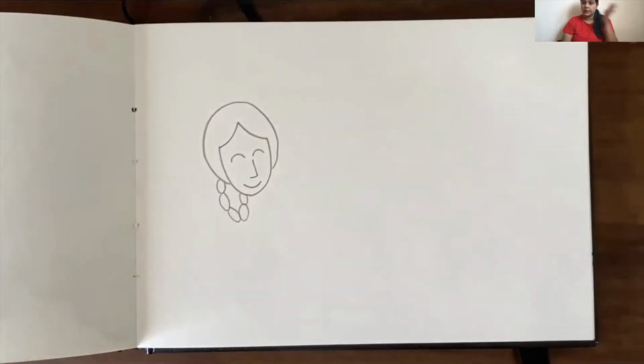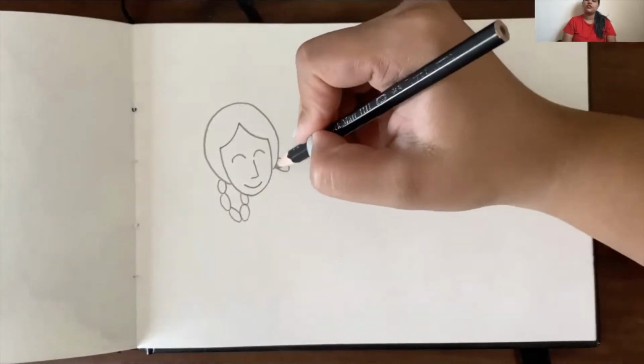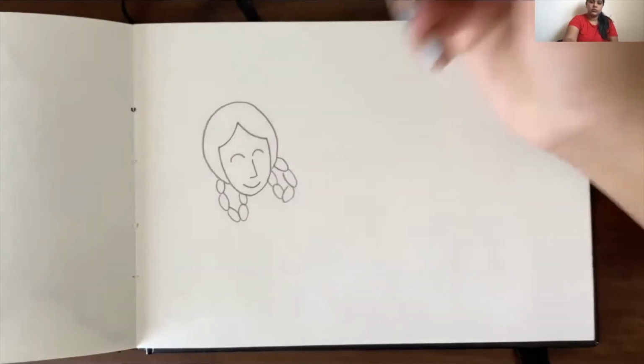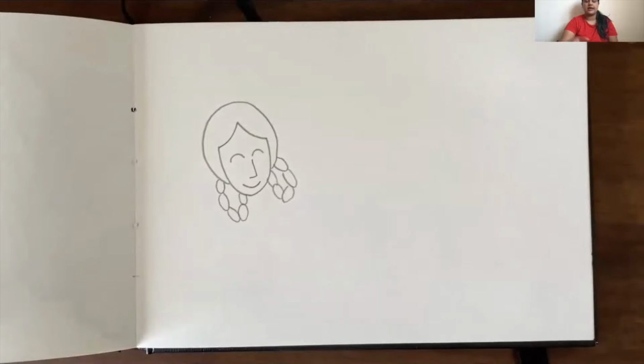And I'm going to do the same thing on the other side. Now, if it's not 5 and you have to do more than 5, that's also completely okay. No problem for that. So you can see now she has braids on either side. I'm just going to wait for you to do this. Take your time with this. Don't try to rush into it. Try to take your time and do it as neatly as you can. Good. I'm seeing everybody has done a wonderful job in drawing this. Very well done.